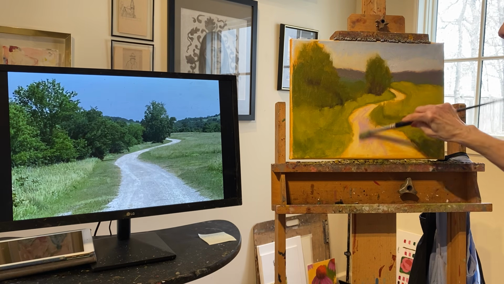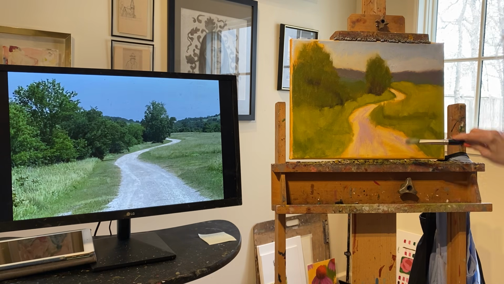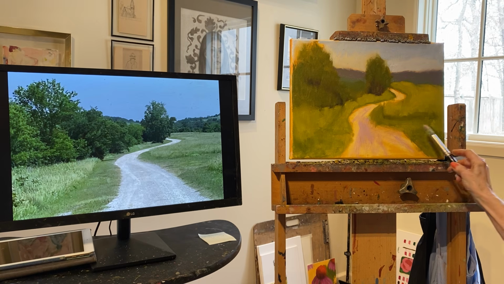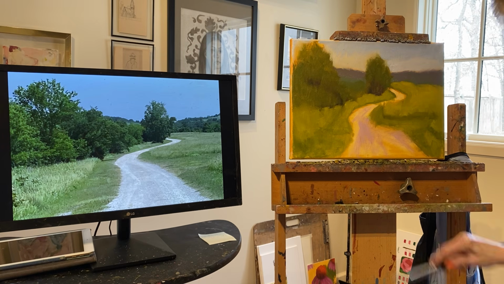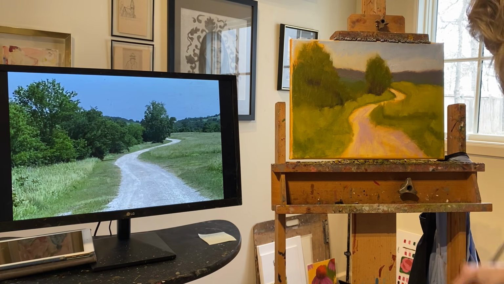This really is going to be a variety of strokes of this purple, and then some orange, and then some blue.